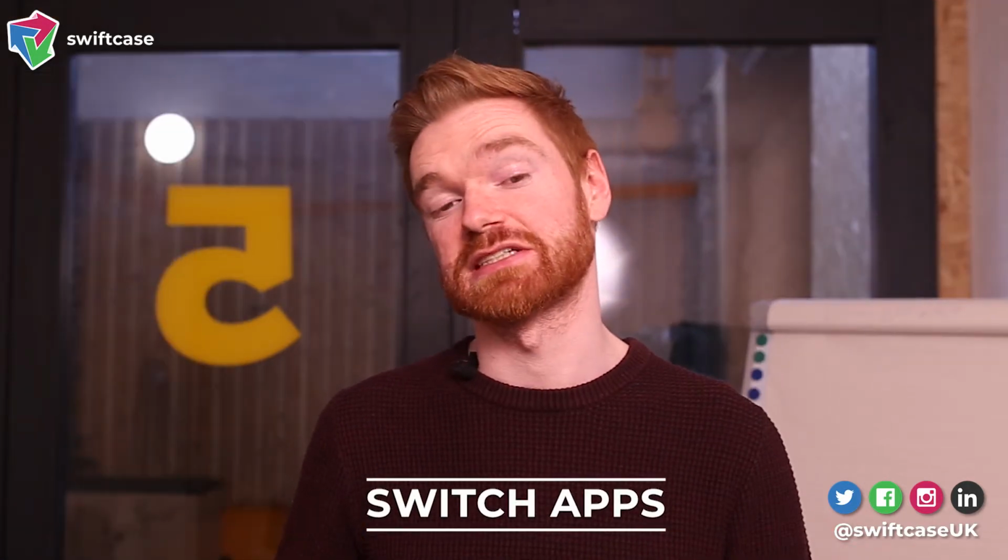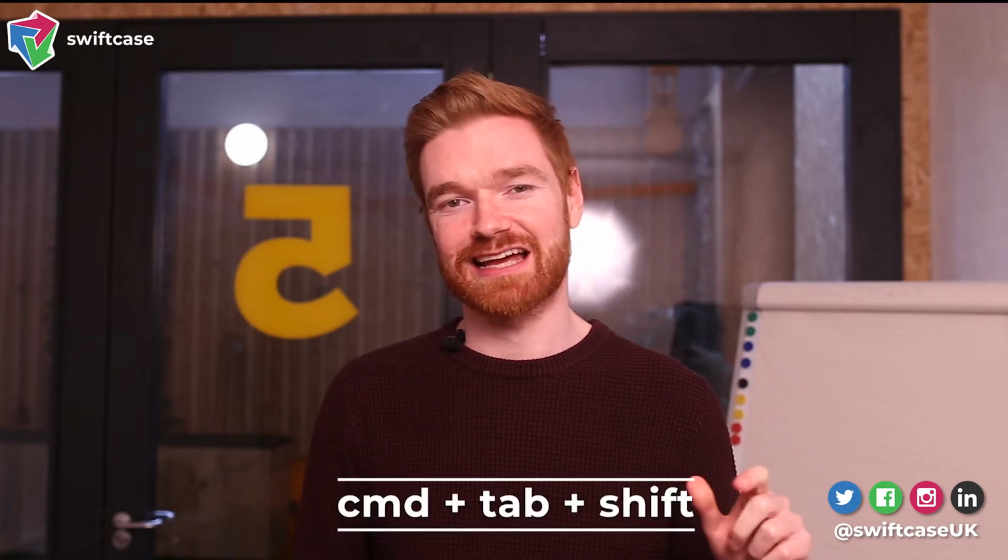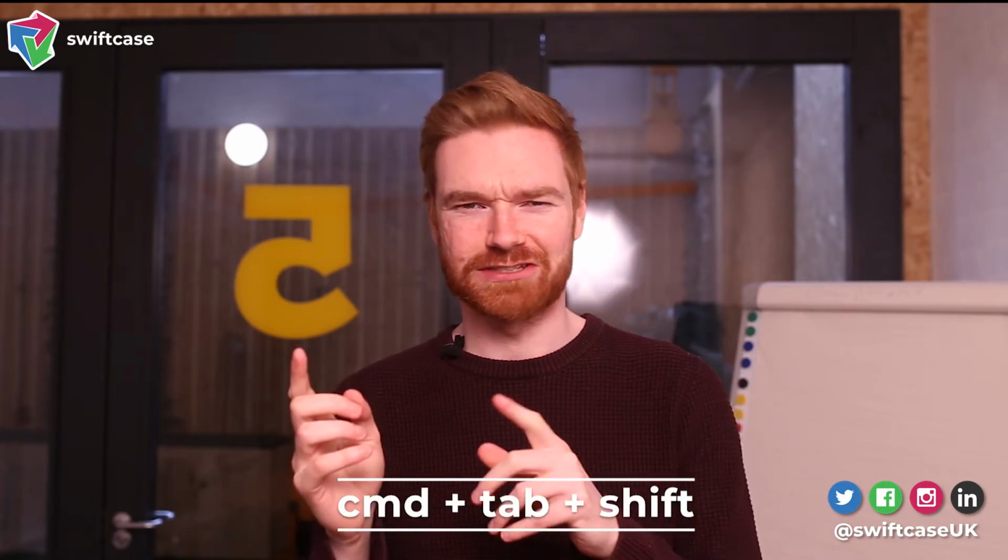Quickly switch apps. That's just Command and Tab. That's a tried and true favorite, of course. Allows you to quickly get from one app to the other. Really handy and really easy as well. One thing you may not know about that is if you do Command, Tab and Shift, it actually goes in the reverse order. So again, an even quicker way if you've got loads of apps open.